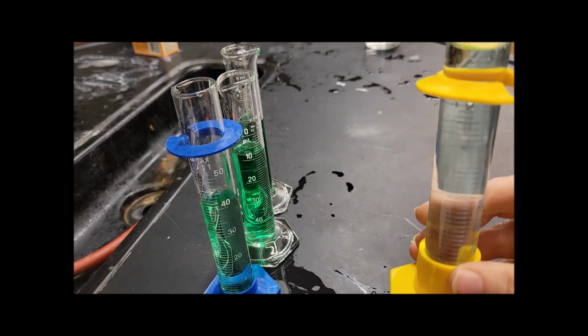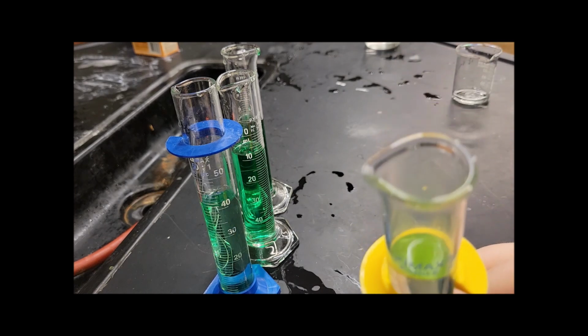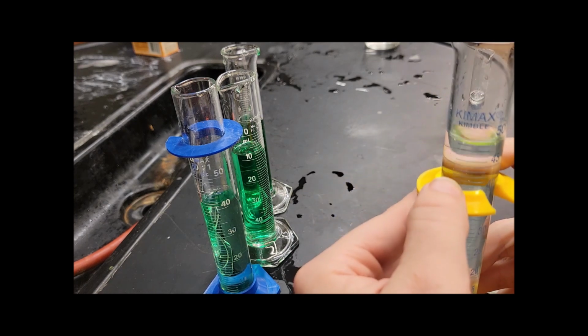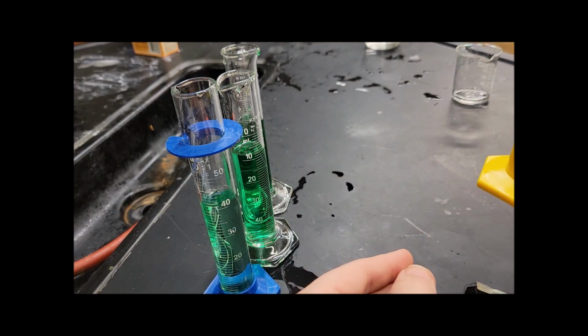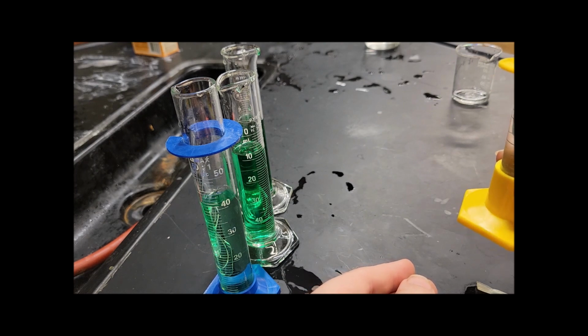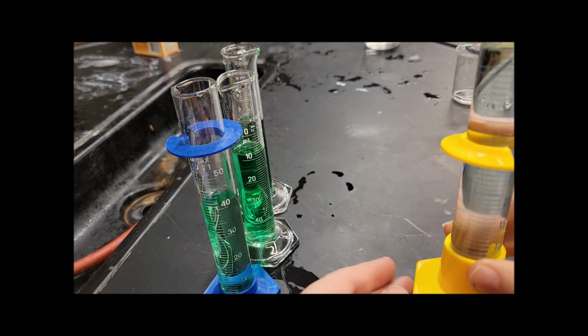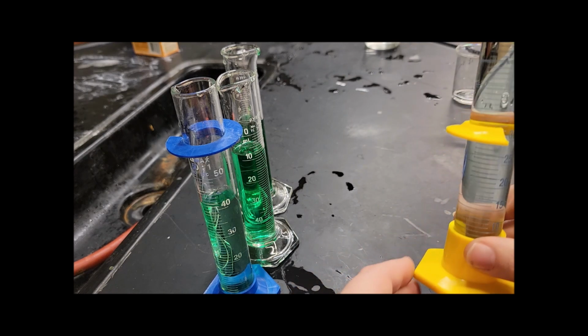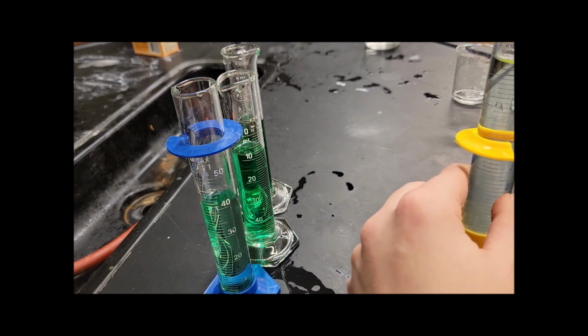I'm not sure you could even really tell this was green except for a little bit at the top, where it kind of catches the light just right. On that, it's almost impossible to tell.